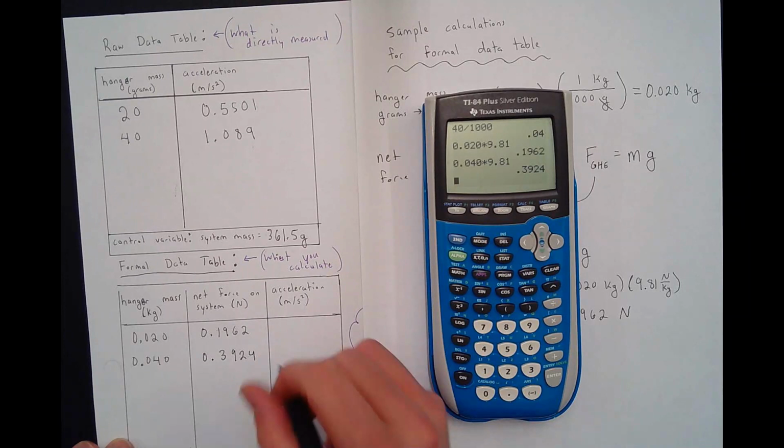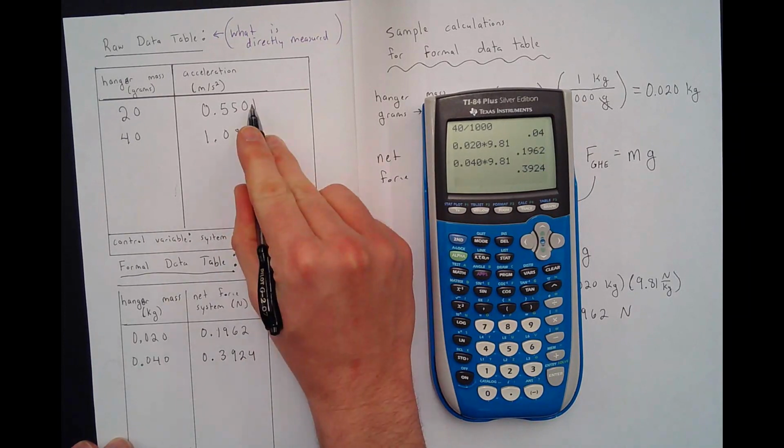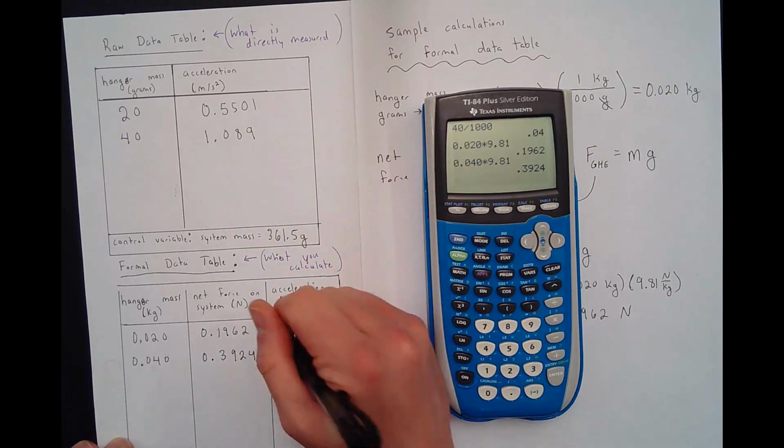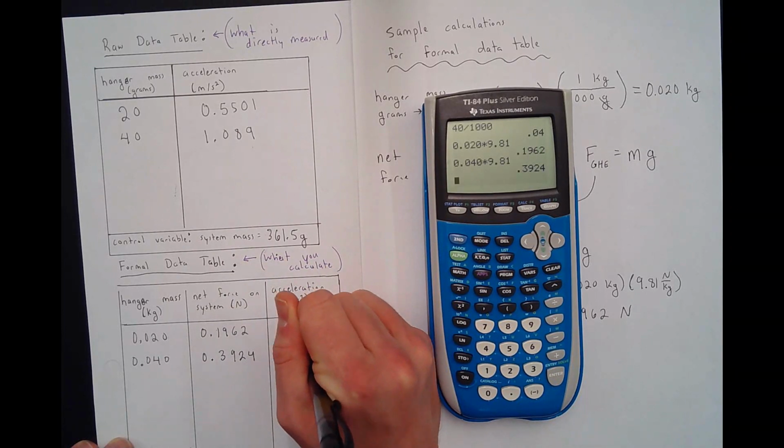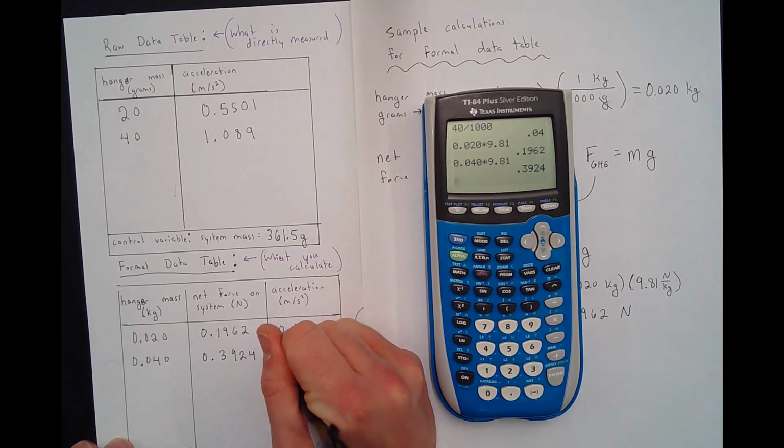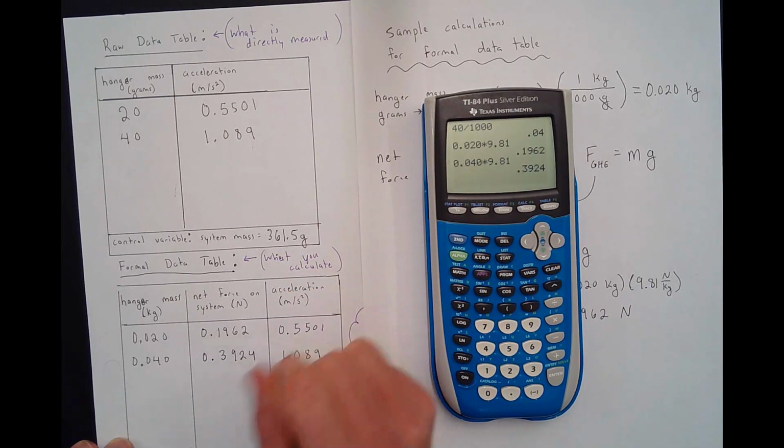And then the acceleration, that's the same. So I'm just going to copy that from the table up here and move them down here. So 0.5501, 1.089. And there we go.